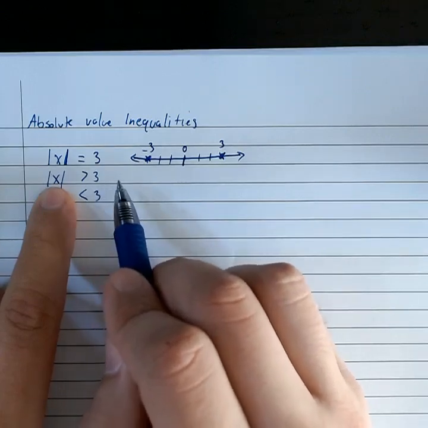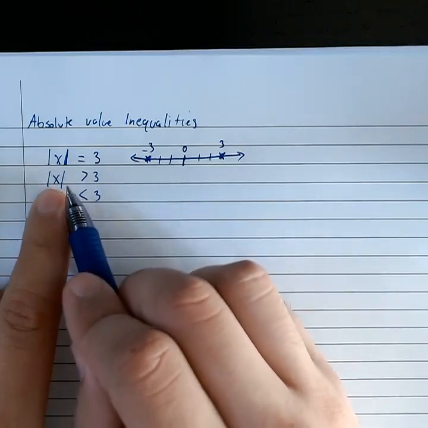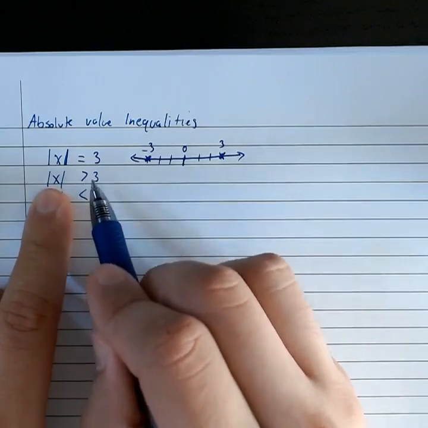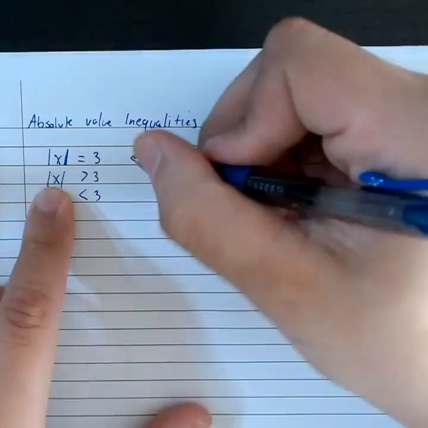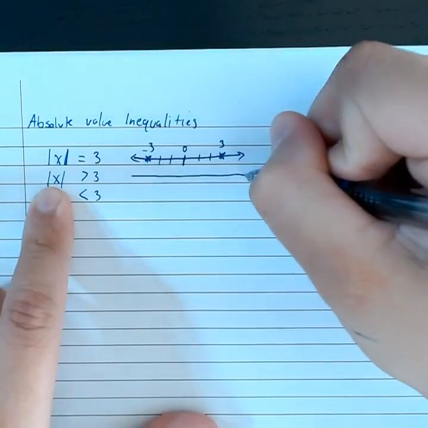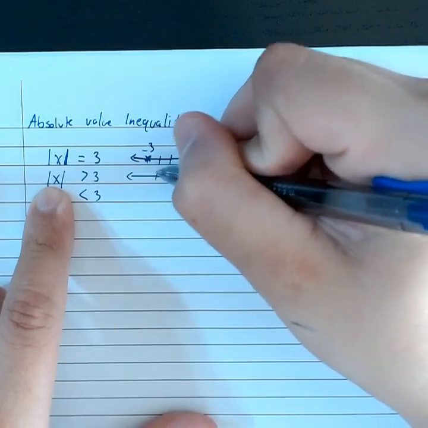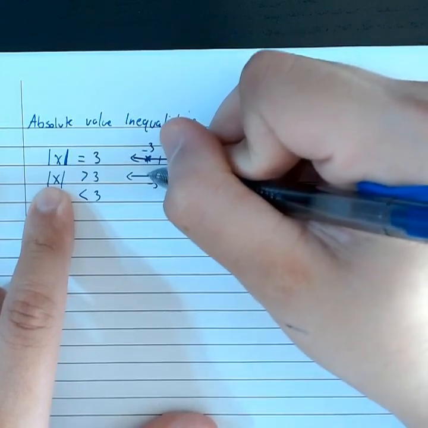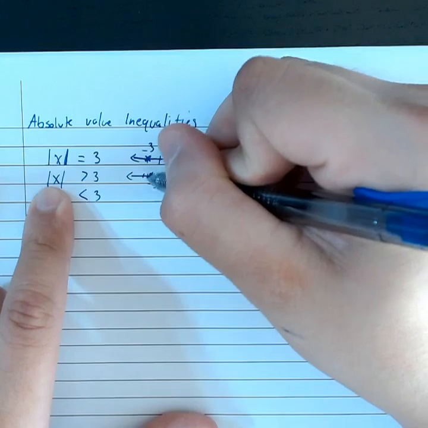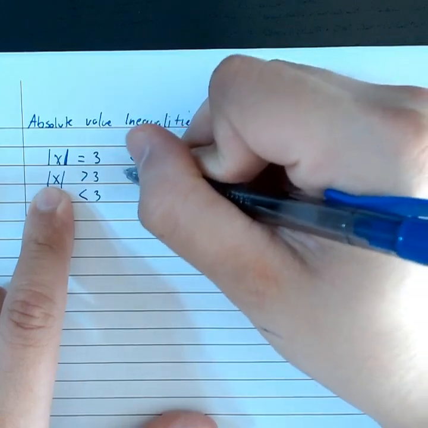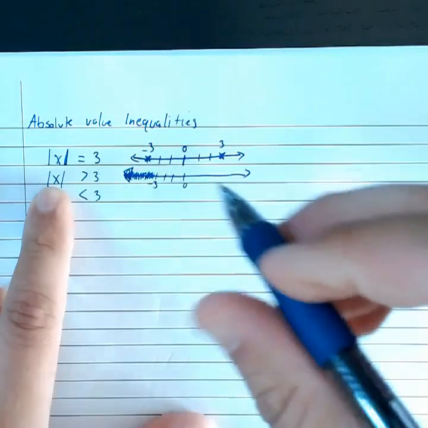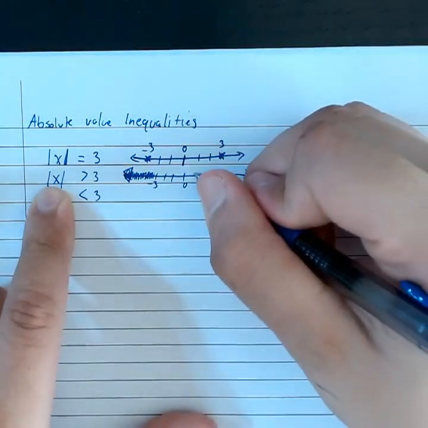If you still think about it in terms of the number of steps, what this is saying is, what are the numbers that are more than 3 steps away from 0? Oh, well, there's a bunch of those. You could go to the left and say negative 4, negative 5, negative 6, negative 7, forever, going out to negative infinity. Or you can go to the right.